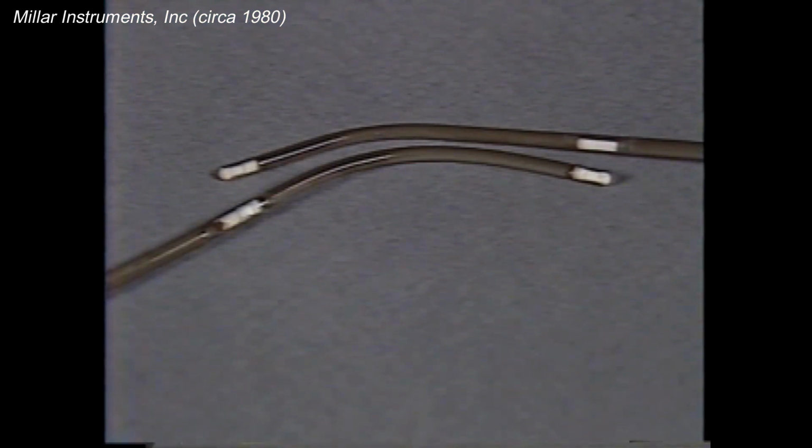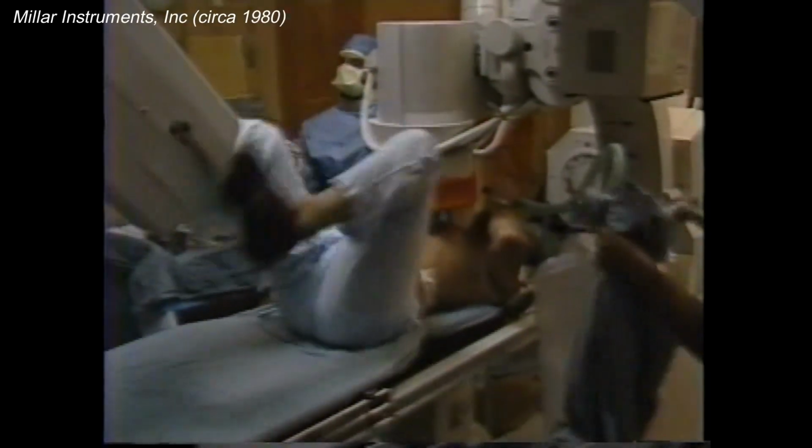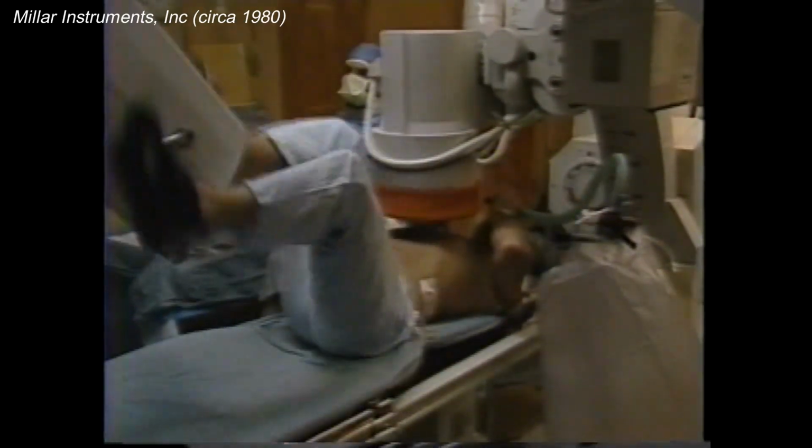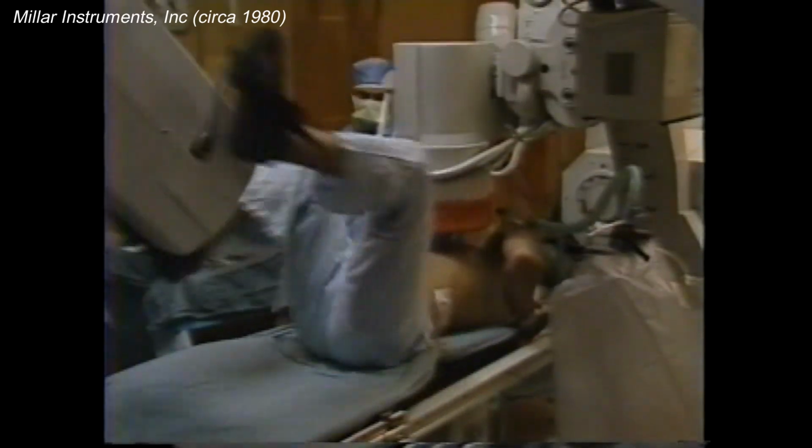This problem is also eliminated by the use of the Millar catheter-tip pressure transducer. No matter where the patient or source moves, the high-fidelity transducer will continually provide accurate blood pressure measurements.